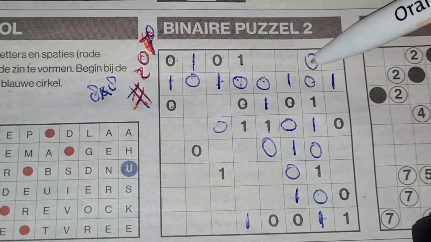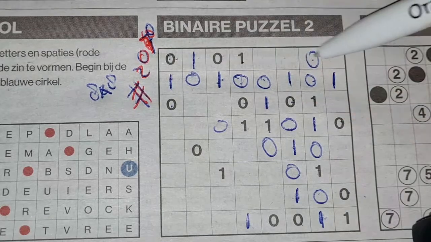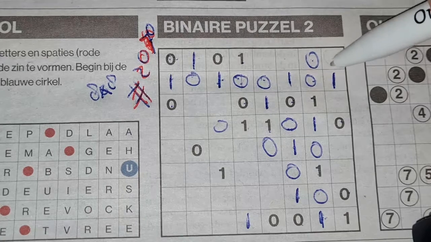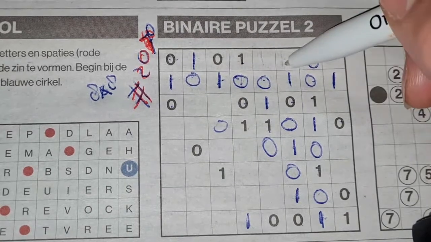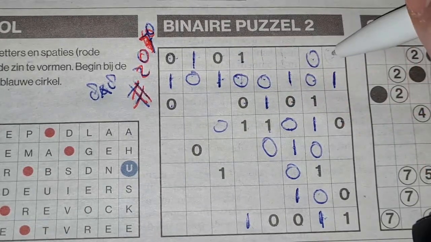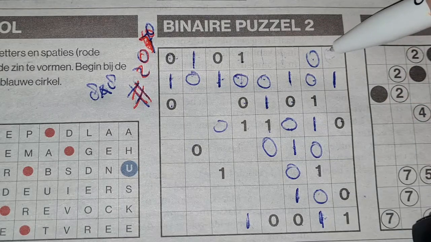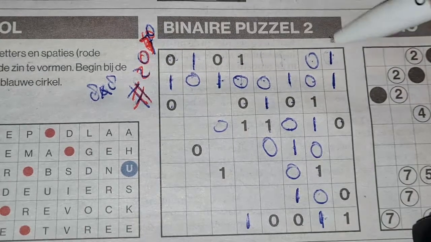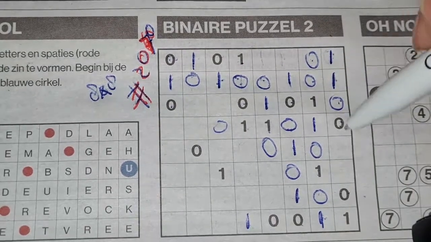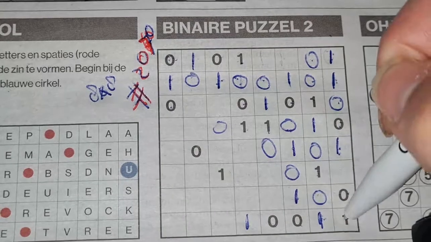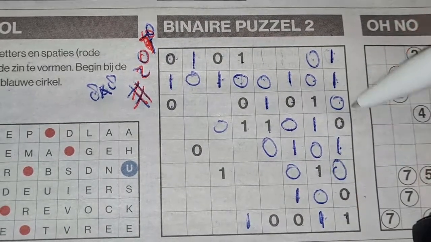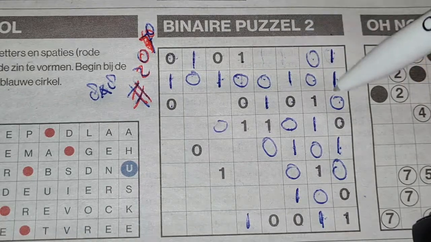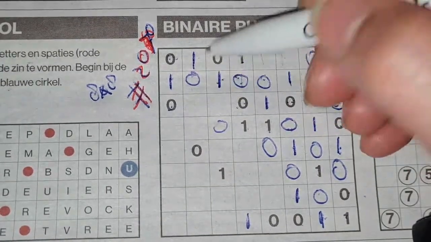3 O's. And in this first row, I know that this cannot be an O, otherwise we have 3 ones in a row in this row. So this cannot be an O, this should be a 1. Double 1 here, no, there, no. Double O here, 1, there, 1. We have now 4 ones, so the rest are O's. Alright. 4 O's, so the rest are 1s.